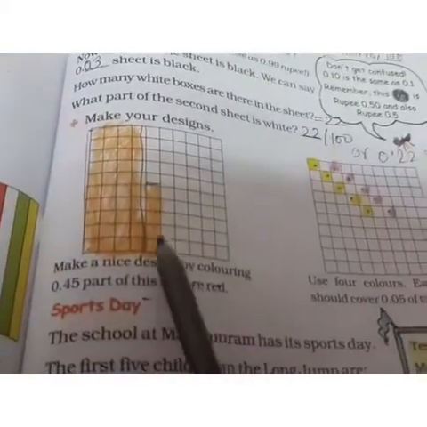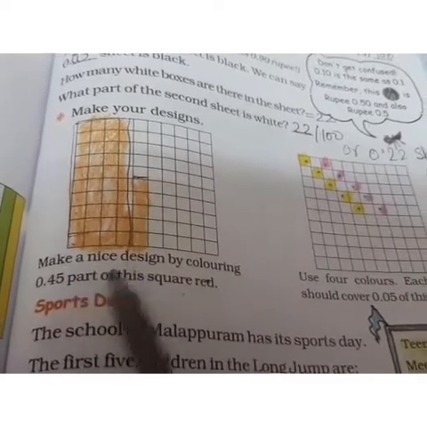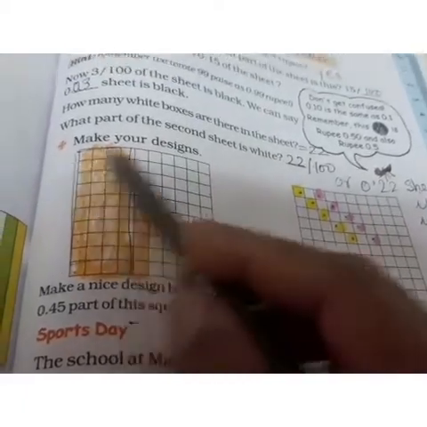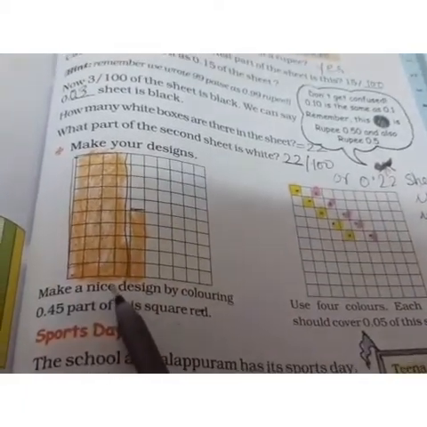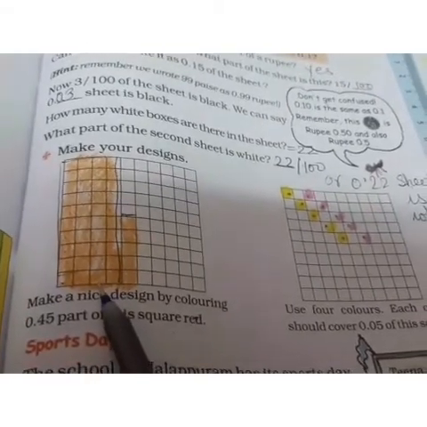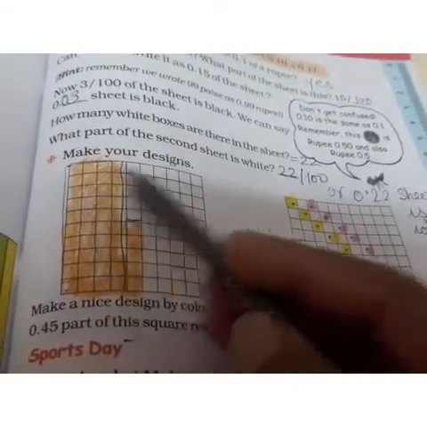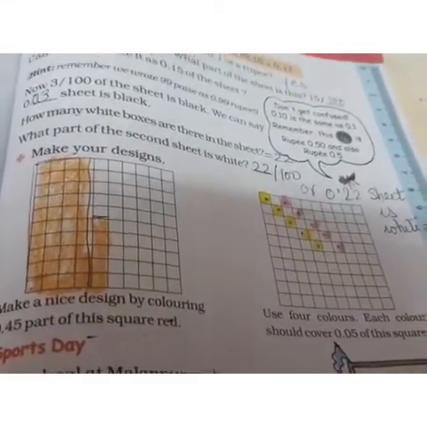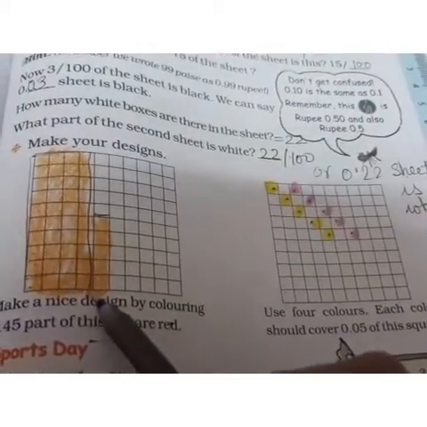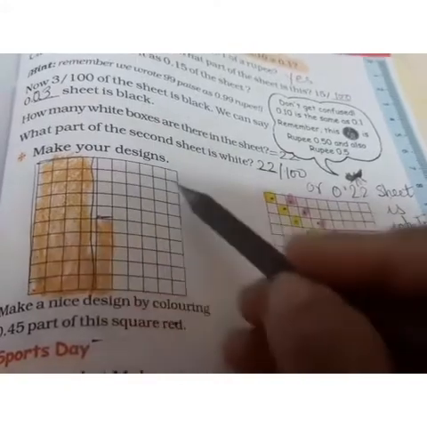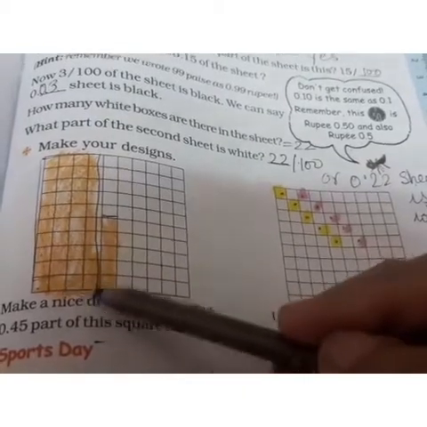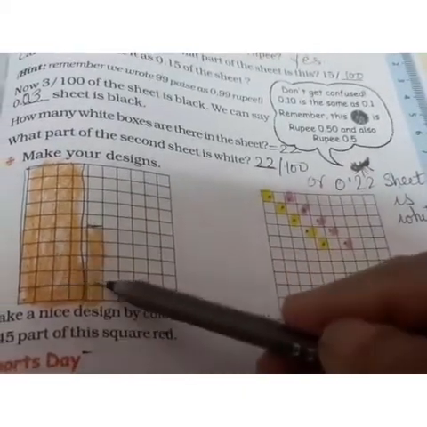According to the question given here, make a nice design by coloring 0.45 part of this square red. Now you have to use red color to color this whole square, but I have used a slight orange color because if I use red, it will become too dark and you will not be able to see these squares. So 0.45 is 45 out of 100. That means you have to color a total of 45 squares red and make a pattern. You can use any 45 squares to make any pattern. I have simply taken 1, 2, 3 and 4 lines, that means 40, and the next half line up to 5. So I have taken 45 squares to make this.